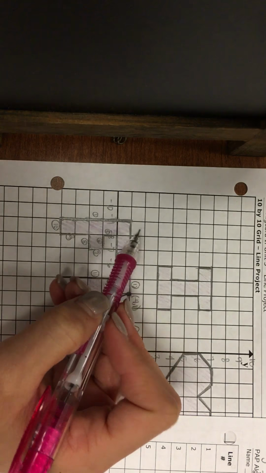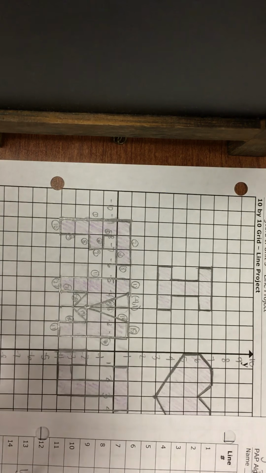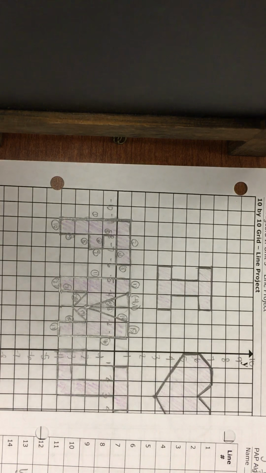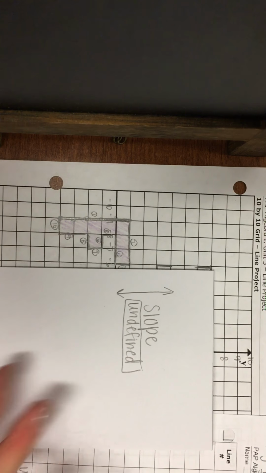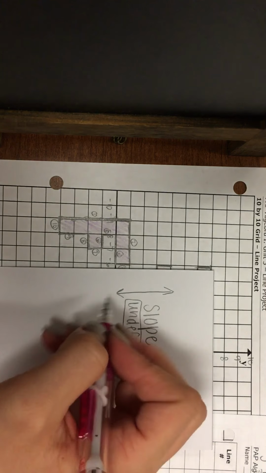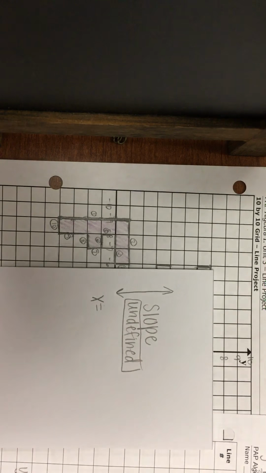The common point in all of these ordered pairs is that -9, and that's my x value. So that's exactly how I'm going to write that equation. I would say that my x value is equal to -9. And that's it. For that line, I'm going to write x equals -9.